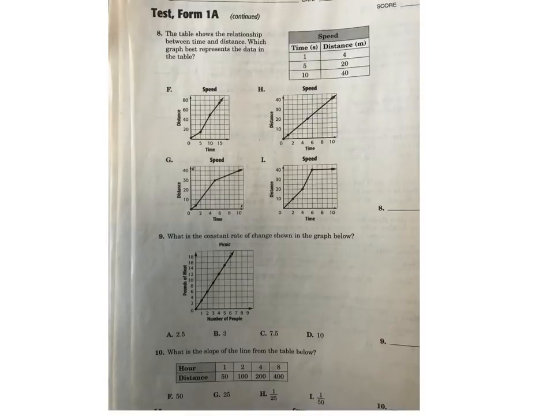Our number 8 asks, the table shows the relationship between time and distance. Which graph best represents the data in the table? So first I'm going to take a look at the graph, and I'm noticing that the time goes up from 1 to 5 and then 5 to 10. So when you graph these points, which one makes the most sense? We're starting at 0, 0, then 1, 4, and then 5, 20 is what we're looking for. So the one that matches with that, and it's showing that it's proportional, would be H.